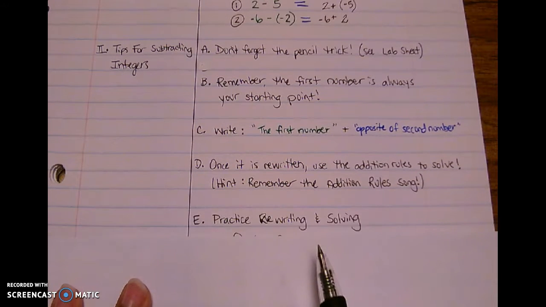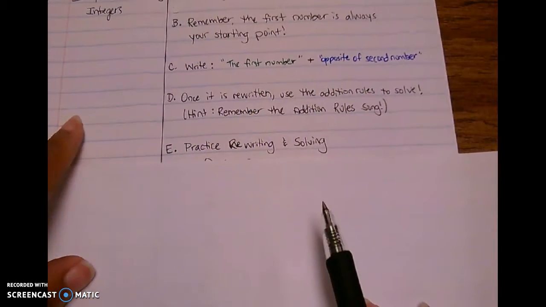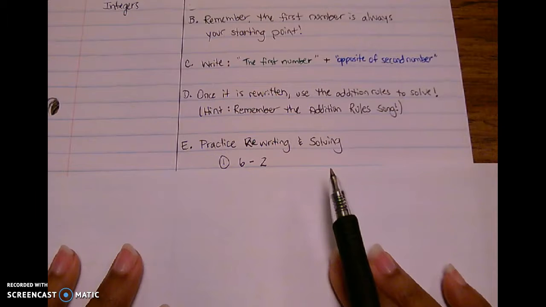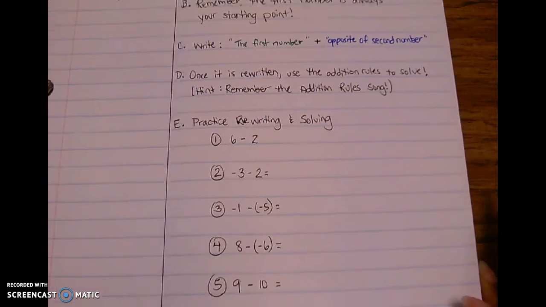Okay? Now we're going to do a little bit of practice so that you can become a little bit comfortable with using this rule. Okay? I am going to show you the practice problems.